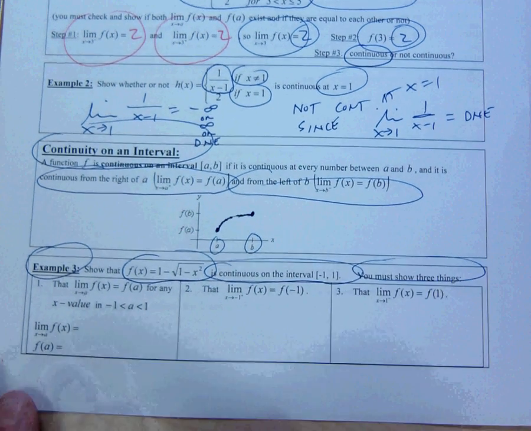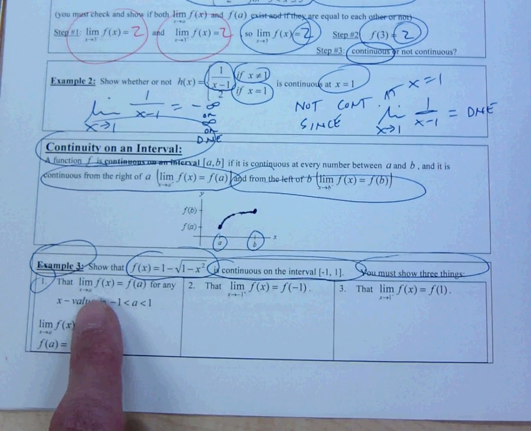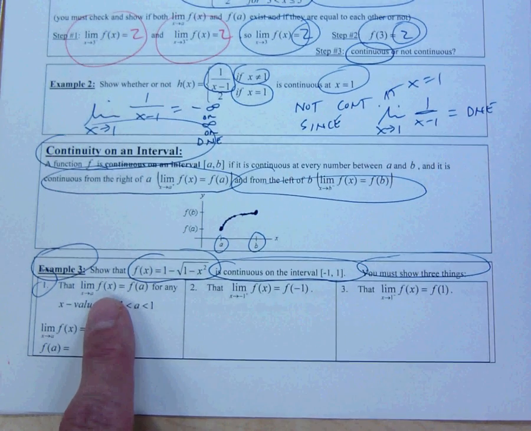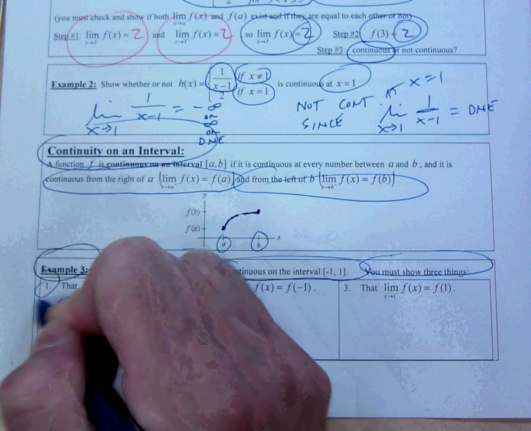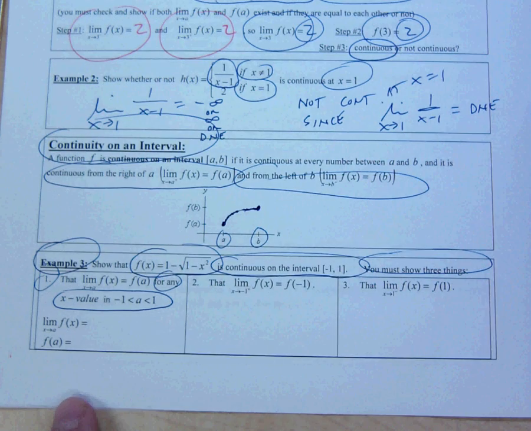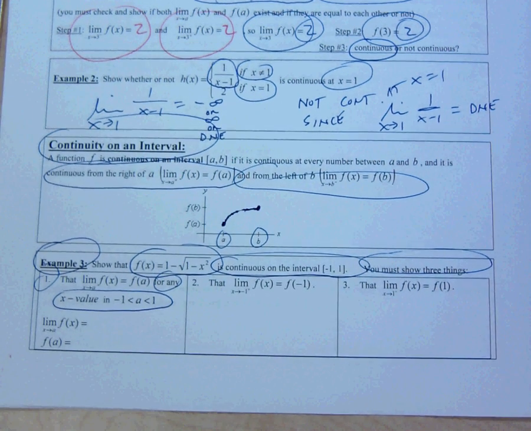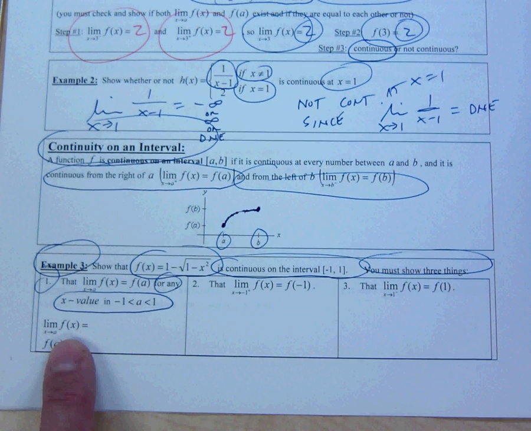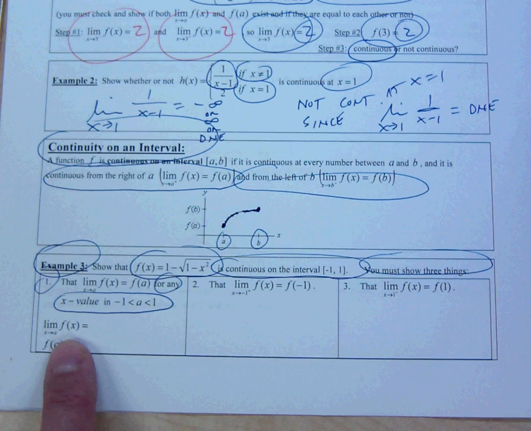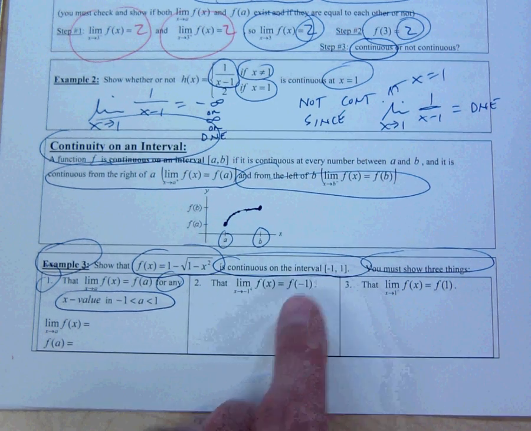Number one, that what? That the limit as x approaches a equals f of a for any x value in between -1 and 1. So let's start with that. Are you ready? Okay? All right, so to do that, I got to talk about, in general, what is the limit as x approaches a for any number between -1 and 1. Are you ready? Okay.